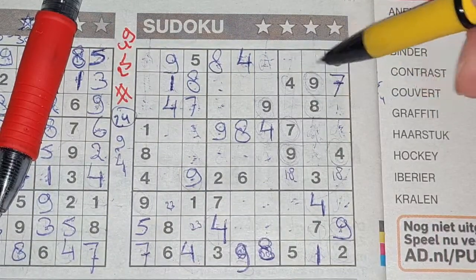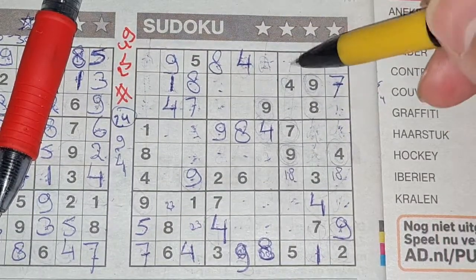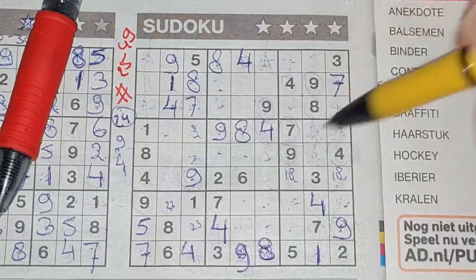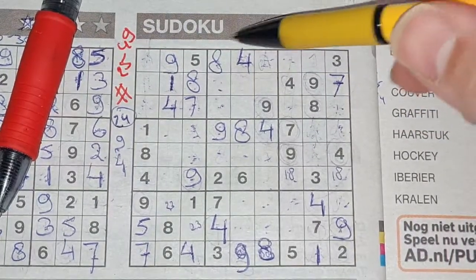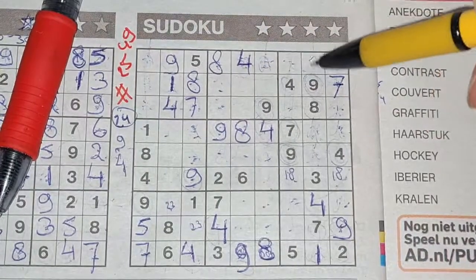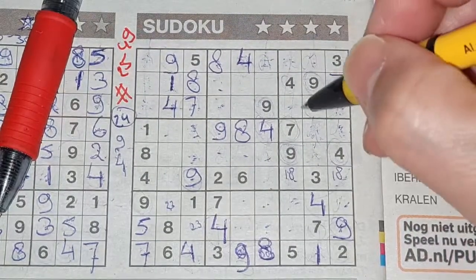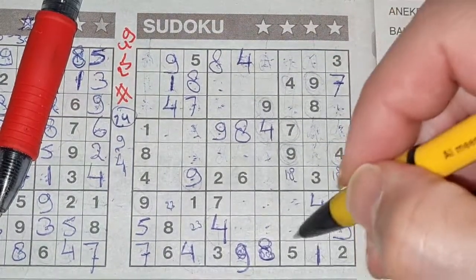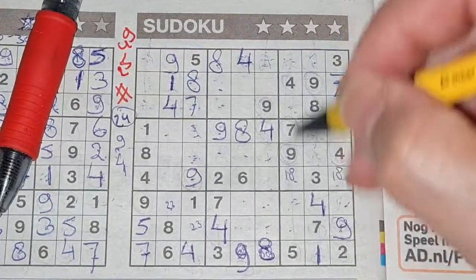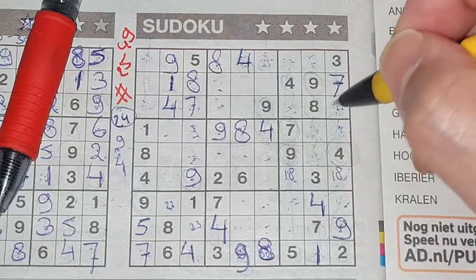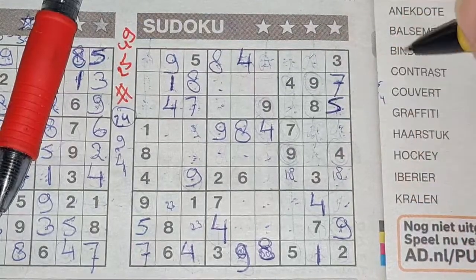One, 5, 6. Yeah, 5, 5. 4 missing numbers in this big square. One of the missing numbers is a 5. We see here 5, so no 5 in these 2 boxes. So the 5 could be here, could be there. We have another 5 here in this column, so no 5 there. The only place for the 5 should be there.